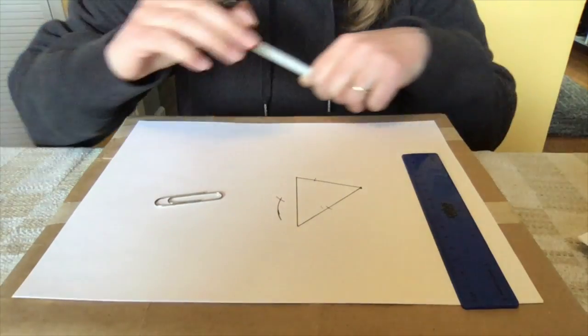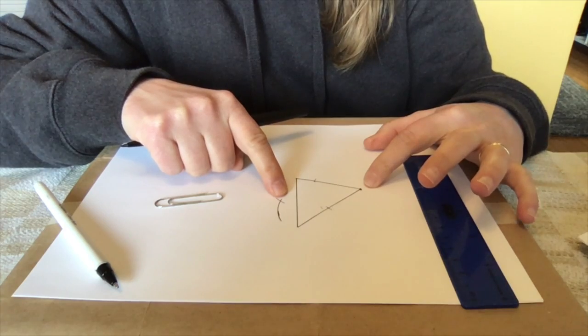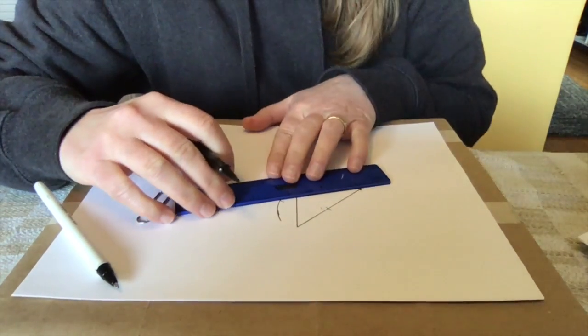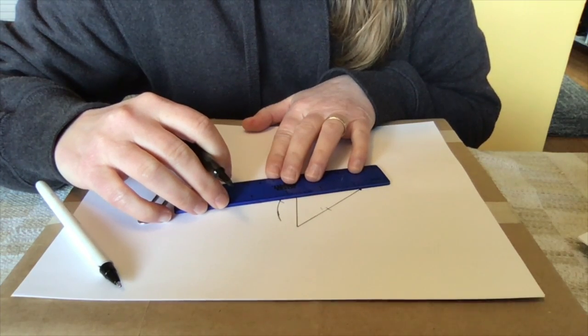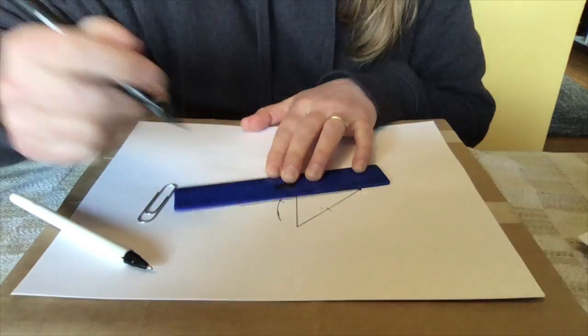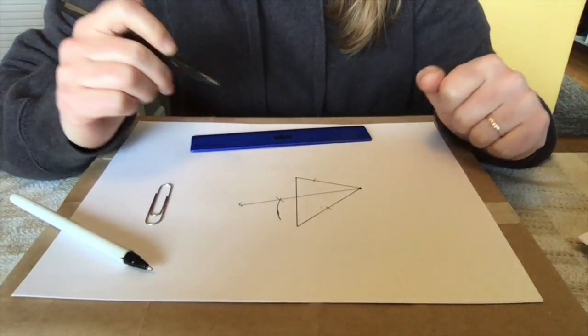Way down here. I'm doing the angle bisector of this angle. I found these 2 points, and then I found the middle of the angle, and I'm going to do the ray that divides the angle into 2 congruent parts. The ray I just drew is the angle bisector of this angle.